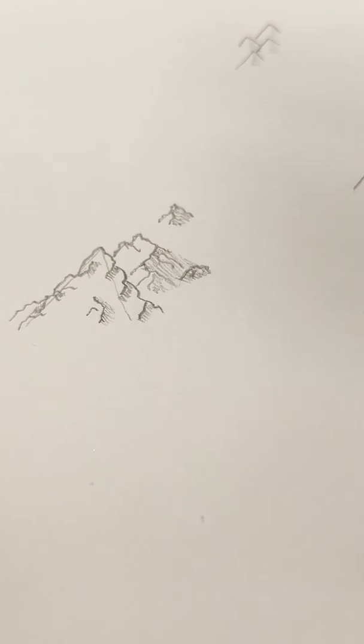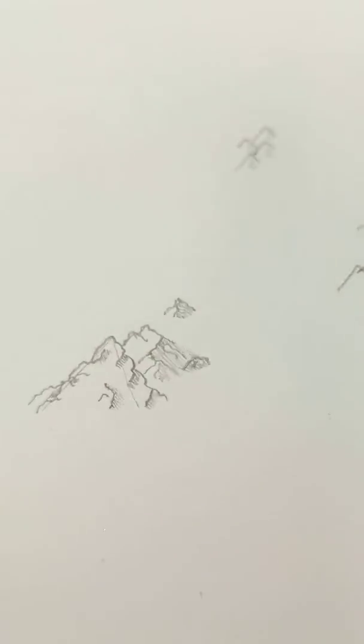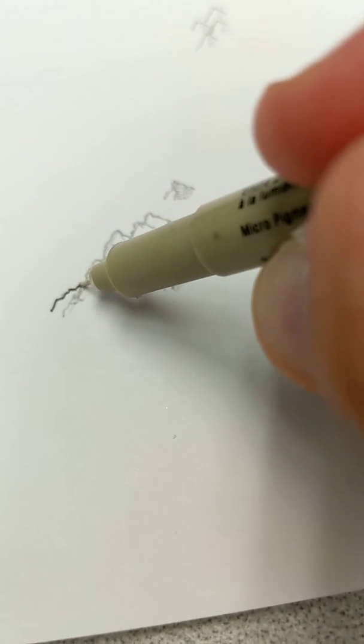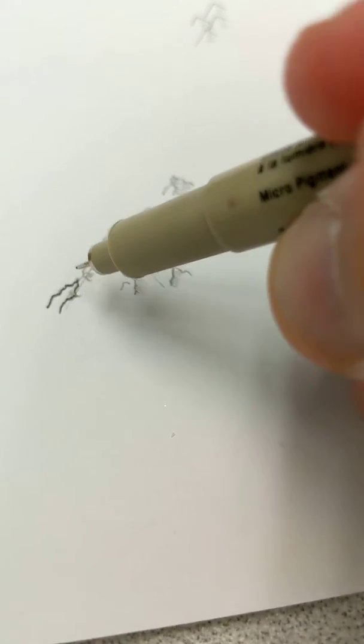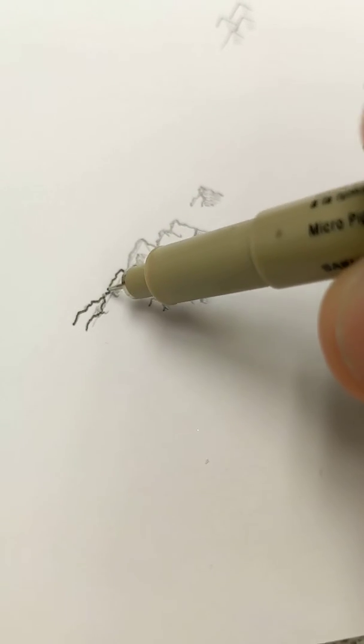And then, go back in, darken up some of your lines. If you don't have micron pens or detail pens like this, that's fine. You don't need them. You do not need them at all. I got them because they help me to show the detail on my mountains.